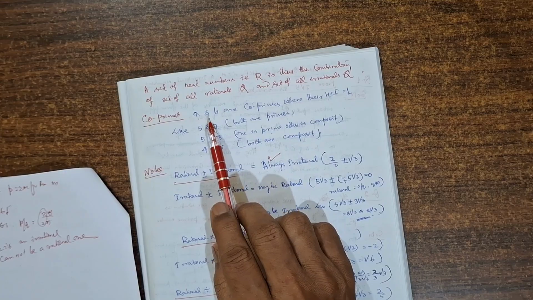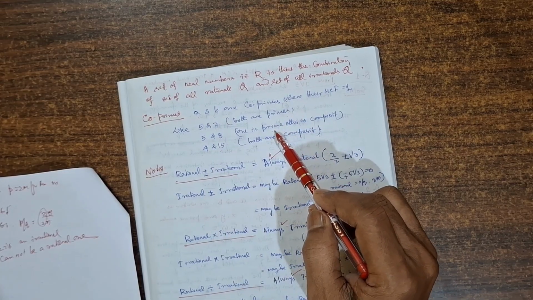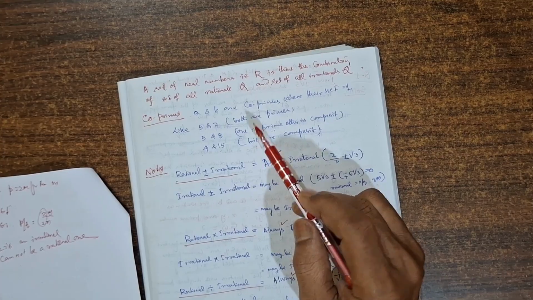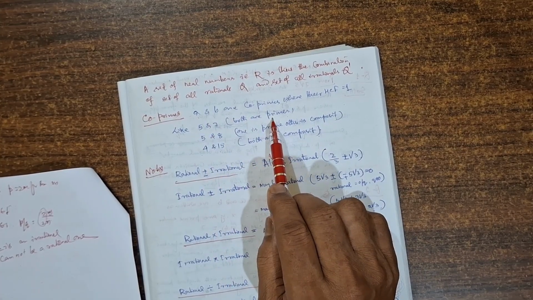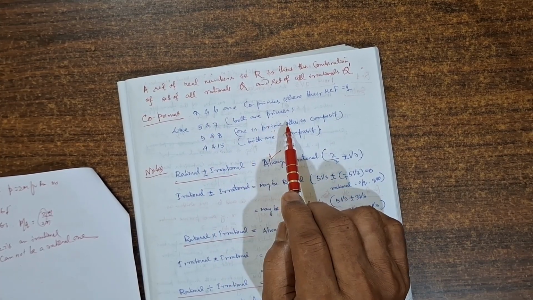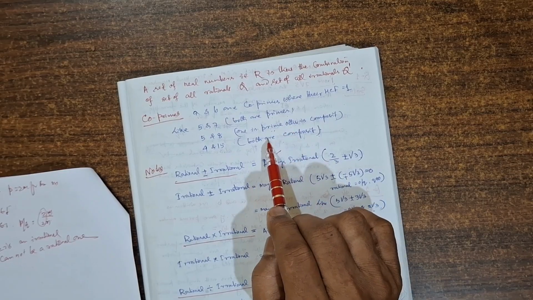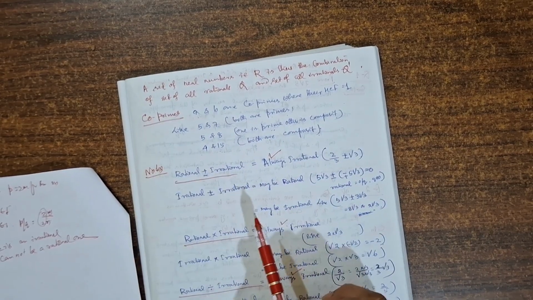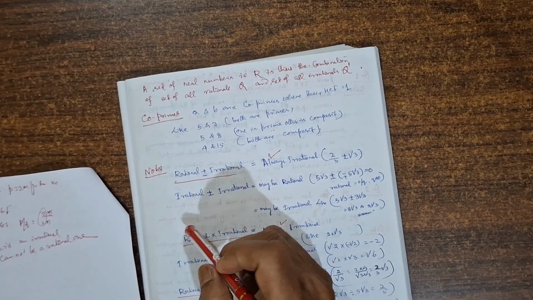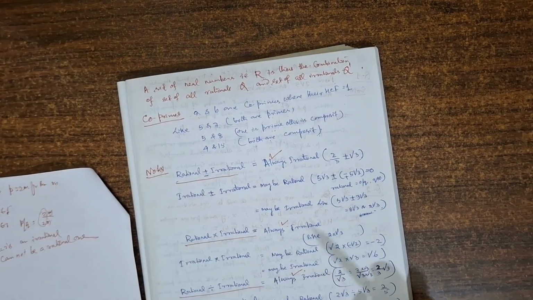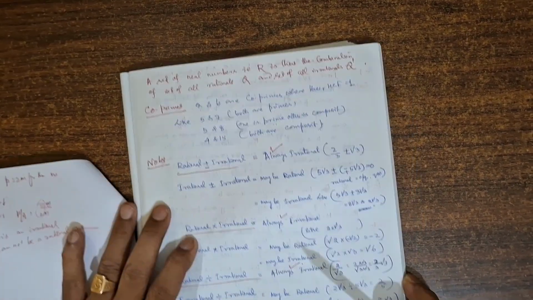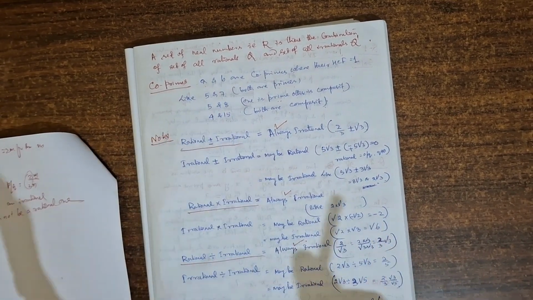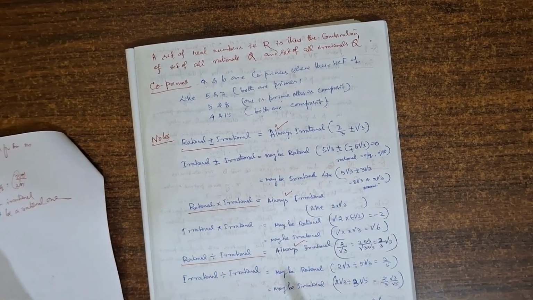So, for co-primes, it does not mean that the numbers must be prime. Only their common factor must be 1. The numbers may be both primes, prime and composite combined, or both composite. Then we can call them co-primes. Now we come to this note. This is very important. You should remember it, go through all these things written in detail, and then you can memorize it.